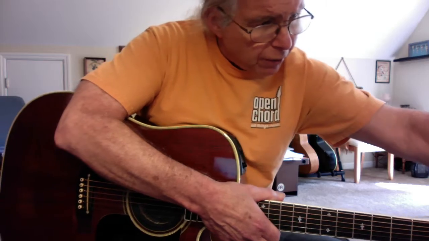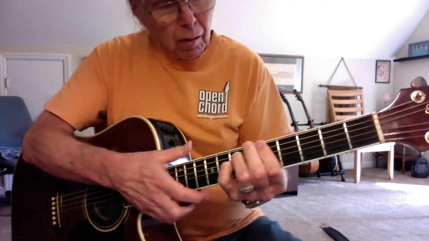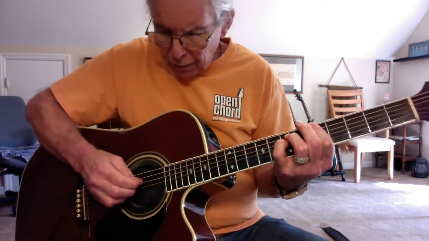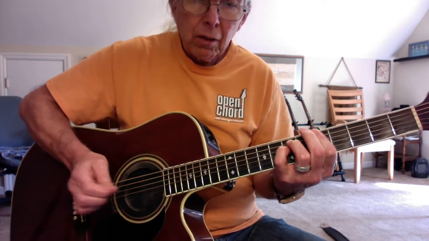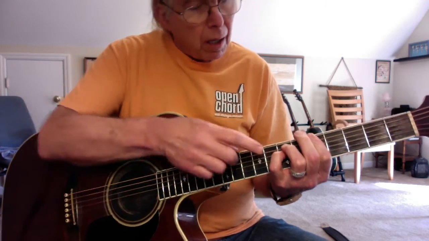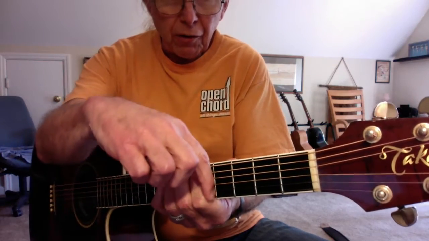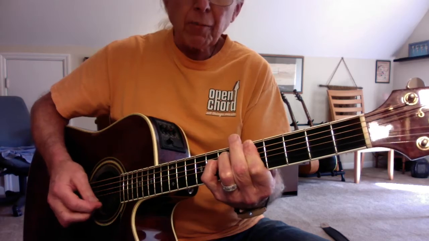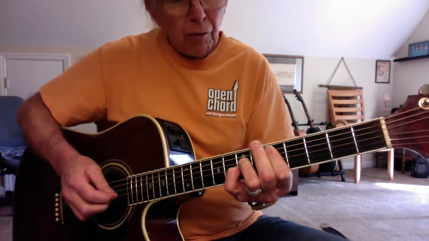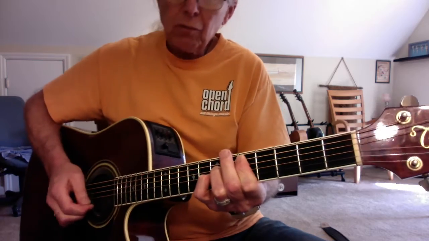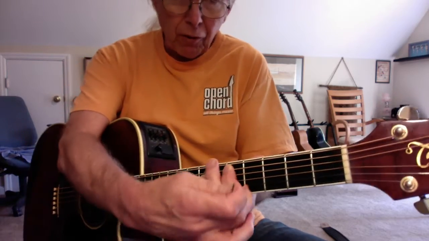By the way, a little technical advice. When you're playing this chord, notice that I have those strings muted out. I'm doing that by touching with this part of this finger as I come across. When I do this chord, I'll do the same thing. I'll mute these strings out with the back of my finger over here.